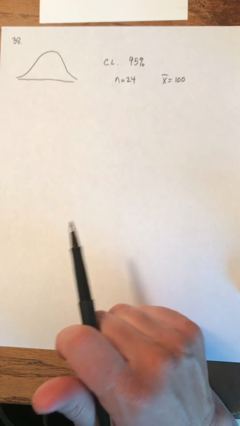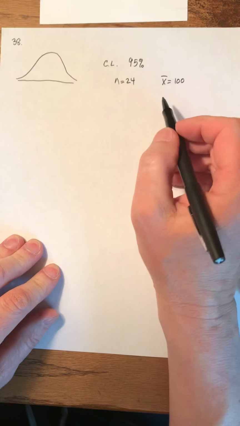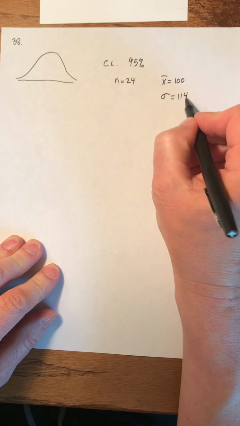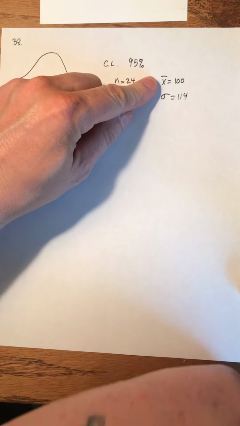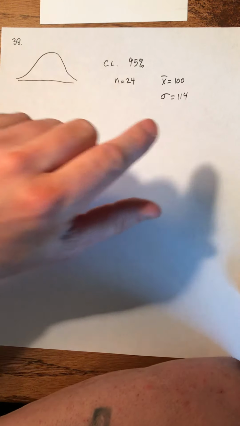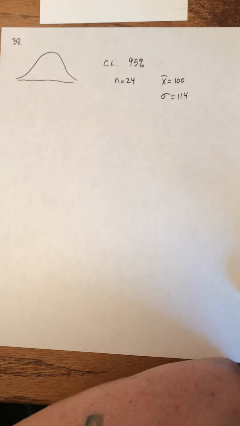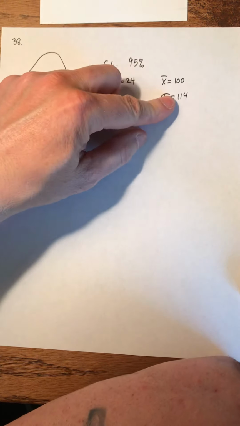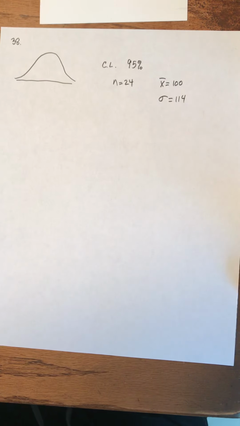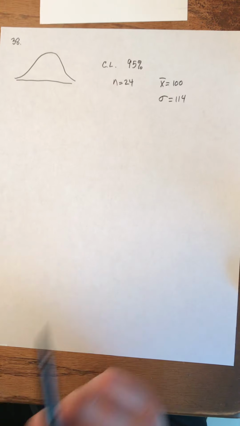Assume the population standard deviation is 114. So this is very erratic. In other words, you got 100 per month, but the standard deviation is 114. That means some months have crazy amounts of tornadoes, maybe 200-300, and other months may not even have any. So it's very spread out, this data, because the standard deviation is so large.